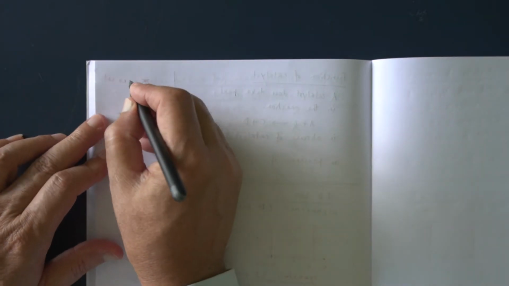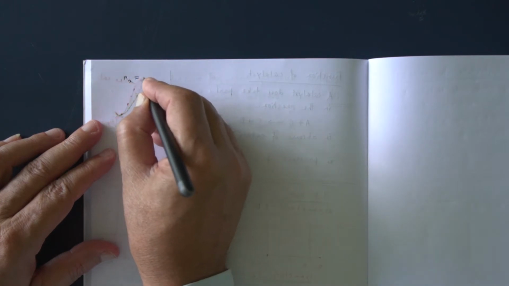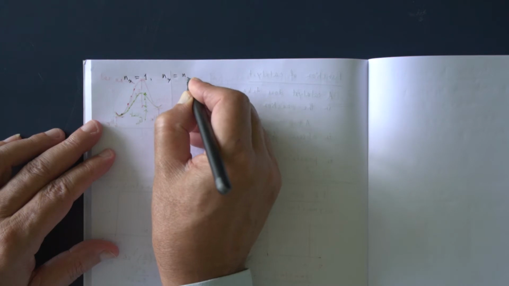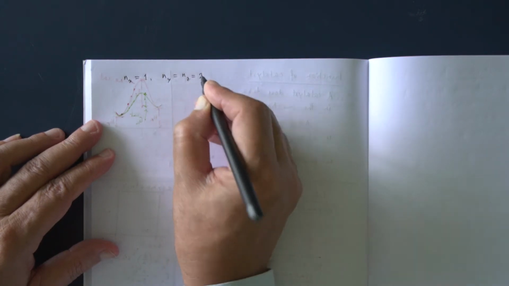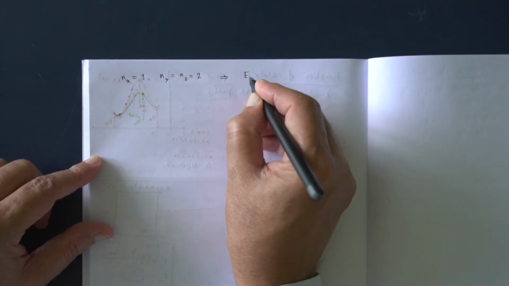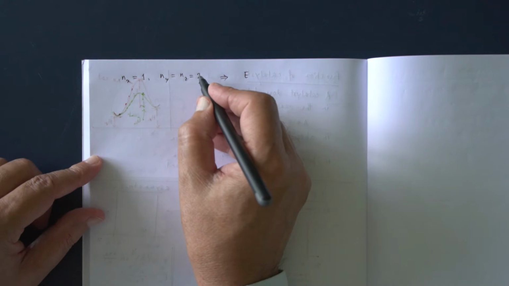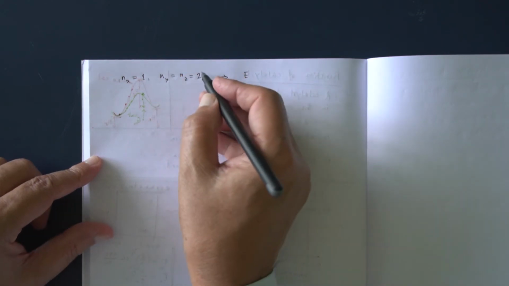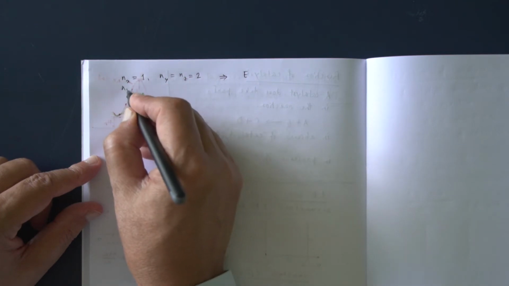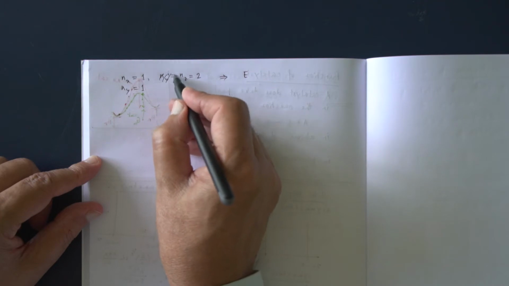But say we have nx equal to 1, ny equal to 1 and nz equal to 2.